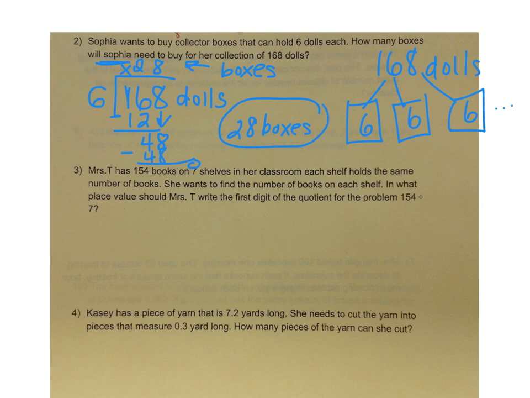Number 3. Mrs. T has 154 books on 7 shelves in her classroom. Each shelf holds the same number of books. Okay, another typo here. She wants to find the number of books on each shelf. In what place value should Mrs. T write the first digit of the quotient for the problem 154 divided by 7?